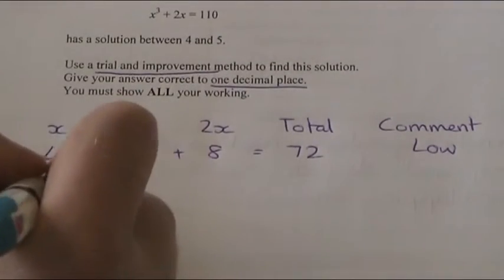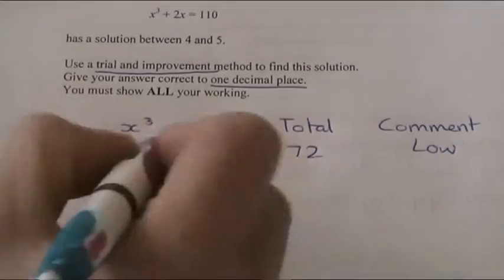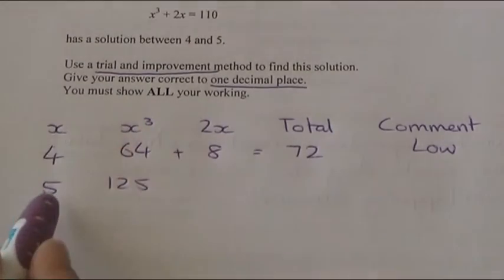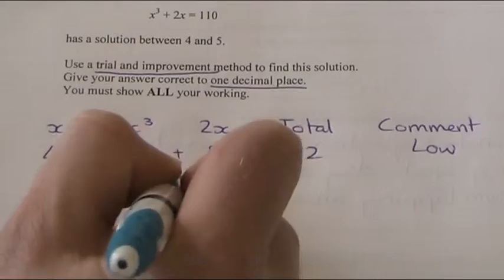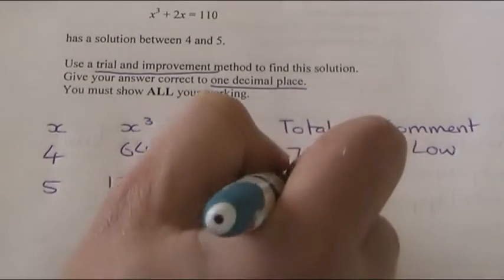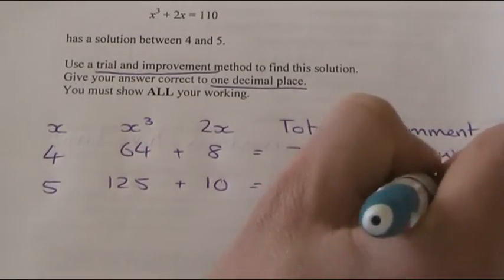So now I'm going to go with the 5. If I cube 5, I get 125. I double it, I get 10. If I add those together, you can see I get 135. So now it's too big.